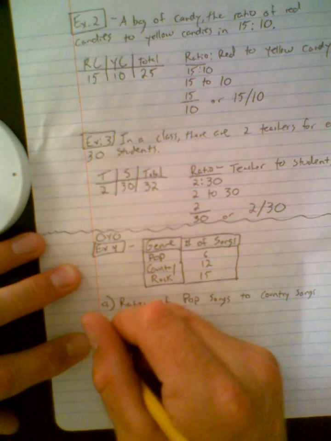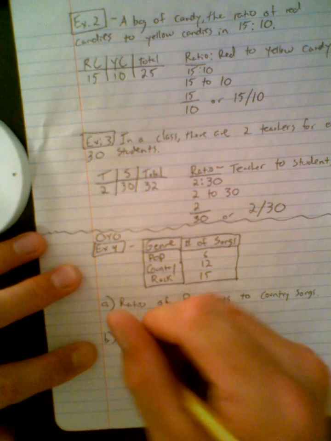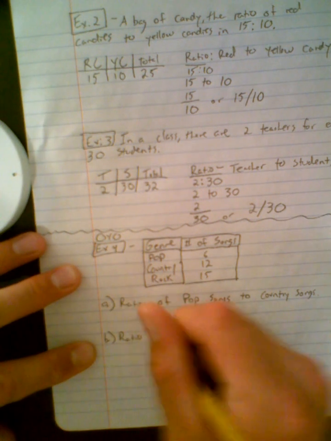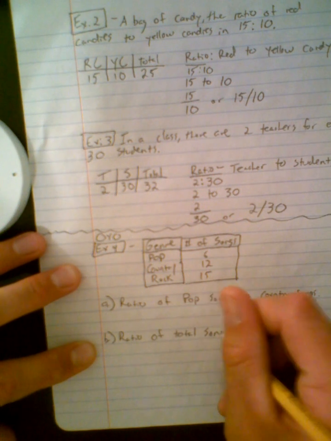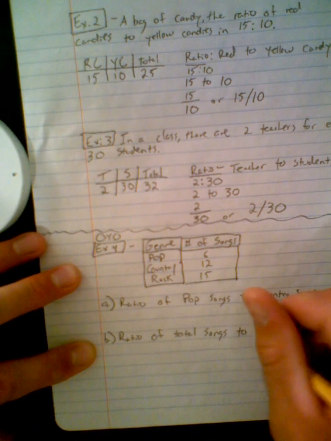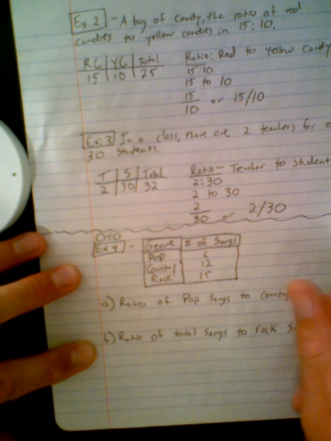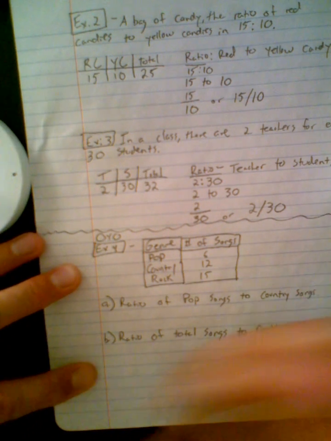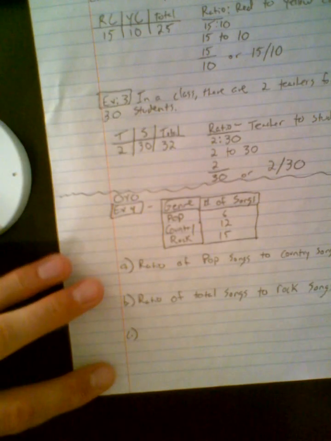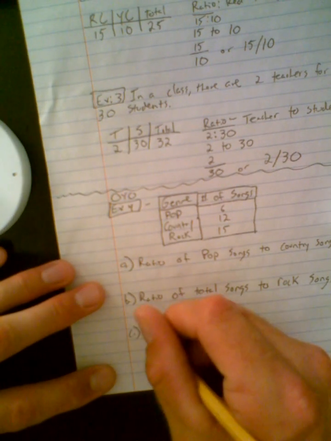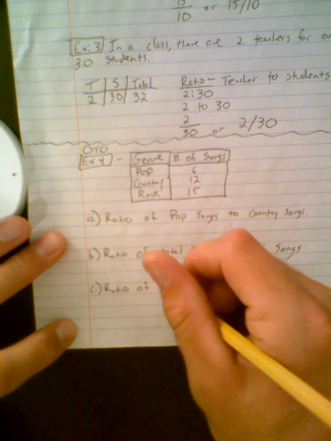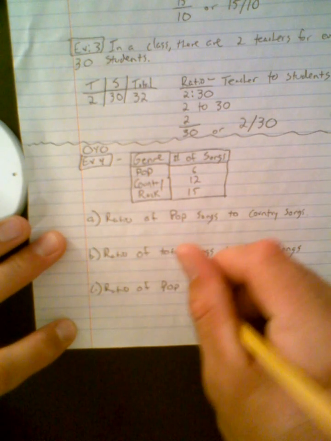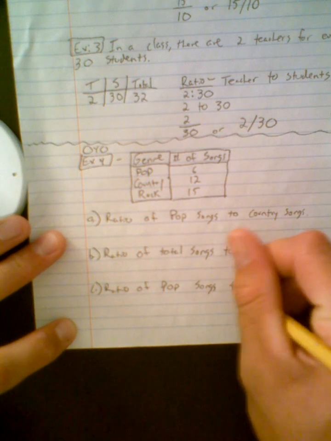And then go ahead and write B, ratio of total songs to rock songs. And this is where your table will come in handy. And C is ratio of pop songs to rock.